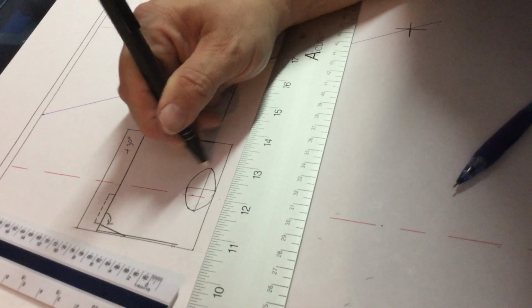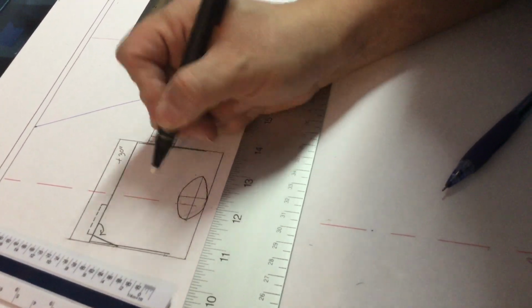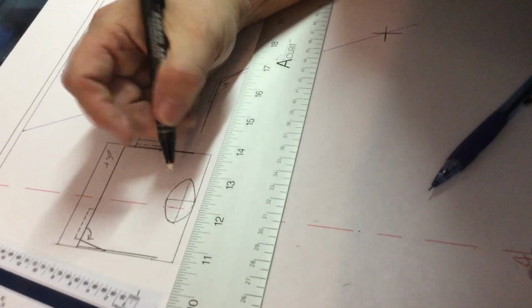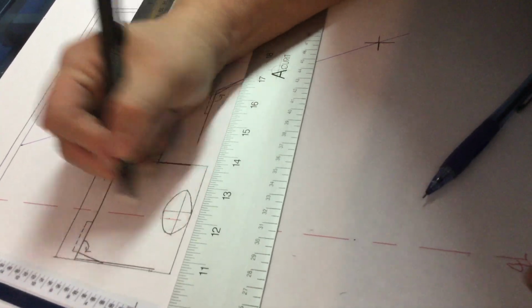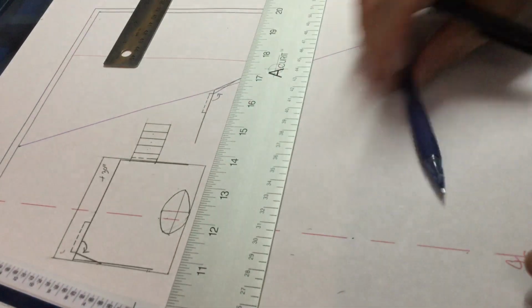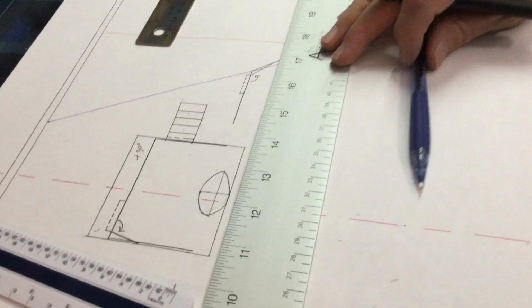Those of you who remember when I demoed this in class, that one looked a lot like the cartoon character Arnold from Hey Arnold. My oval's a little less football shaped this time.